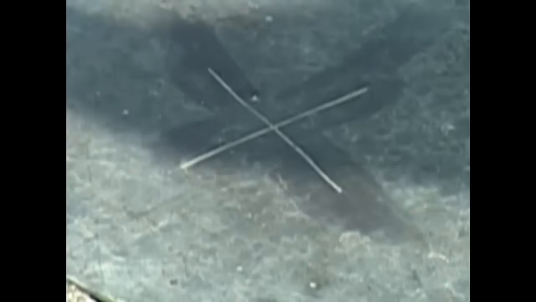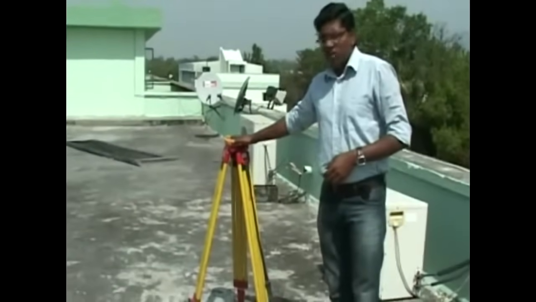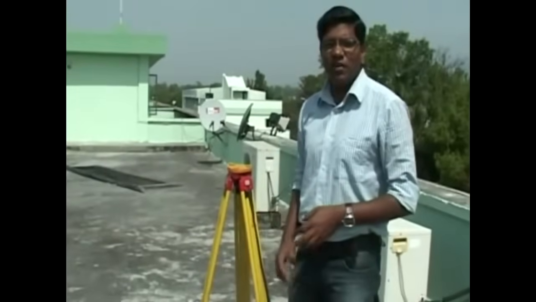For establishing the base station we have the Leica instrument. For this differential positioning survey work, we have the Leica single frequency receiver. This is the receiver box, and in order to establish the base station we have the tripod. Now we'll see the different components of this receiver.